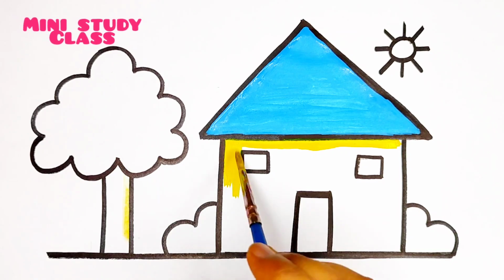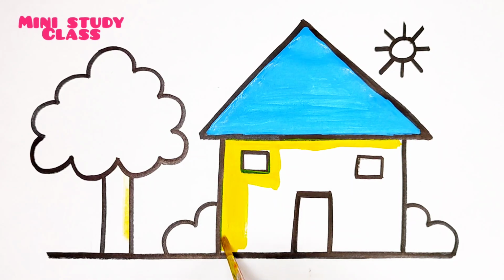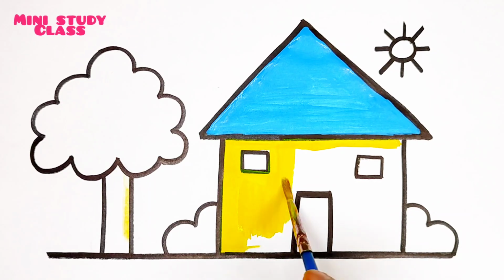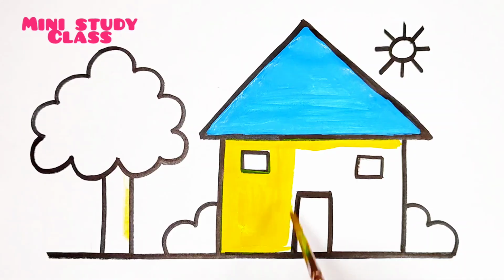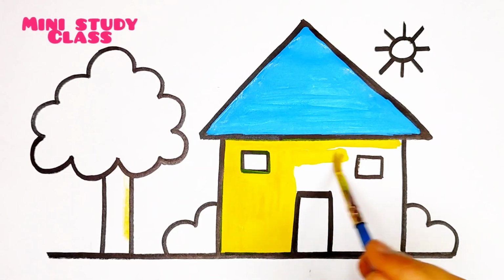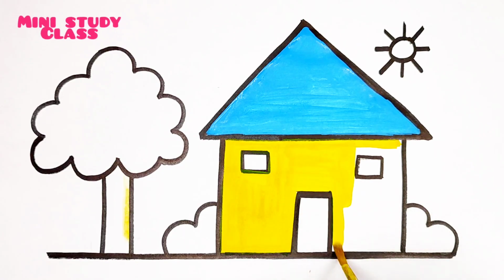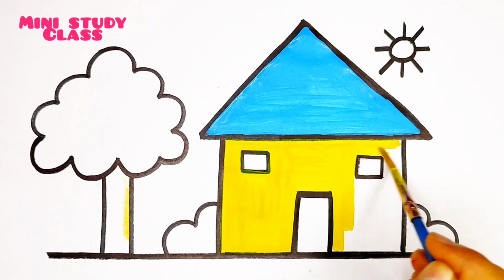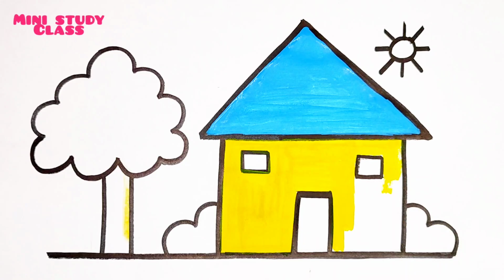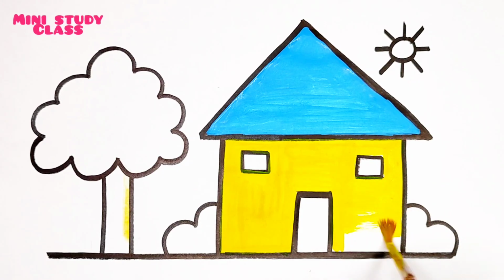This is yellow color. Here, we use yellow to color the wall of the house. Walls keep us safe inside the house. The walls hold up the roof. Walls can be painted many colors. We can put pictures and posters on the walls. Walls make our house into different rooms.